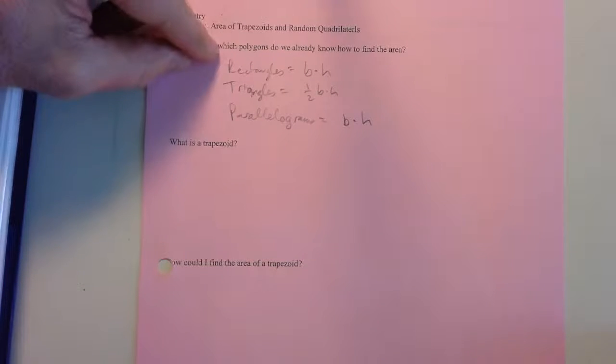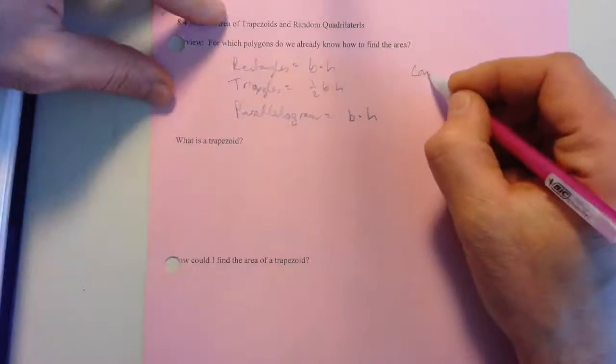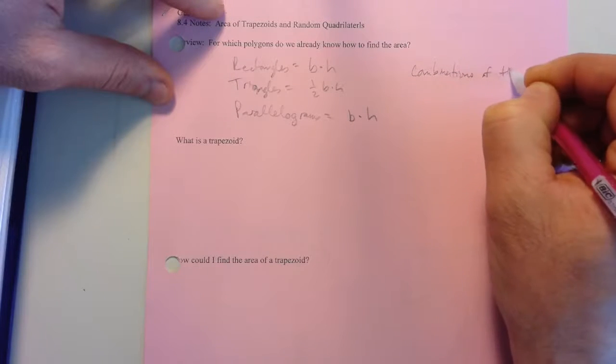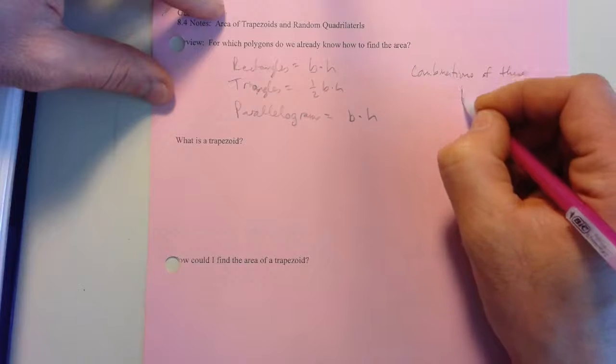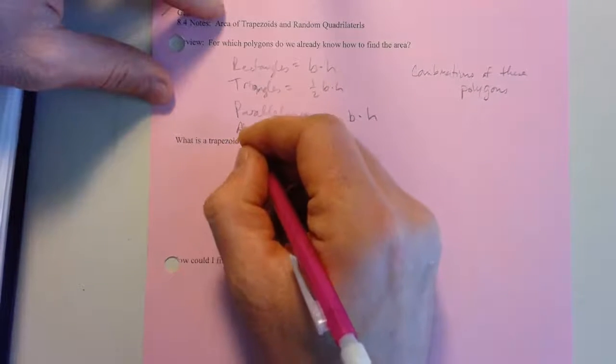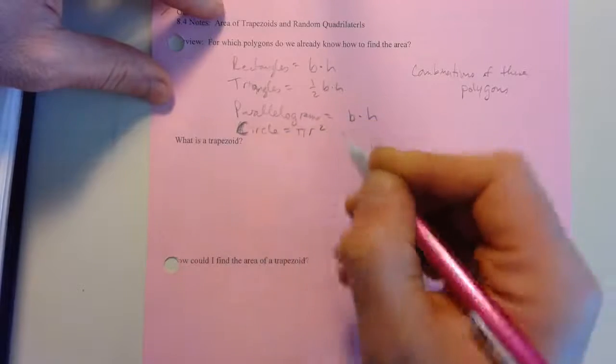We also did some in the beginning where you combined rectangles and had pieces stuck to each other. So you could have combinations of these polygons. Oh, we've also done the area of a circle. We also talked about how to find the area of a circle, pi r squared. So we have these four that we've already done.